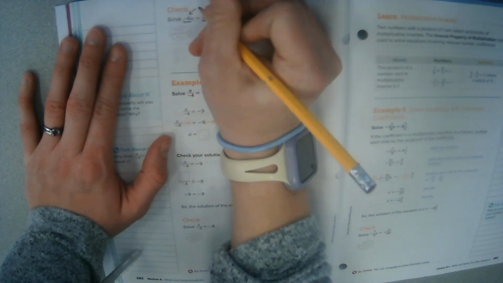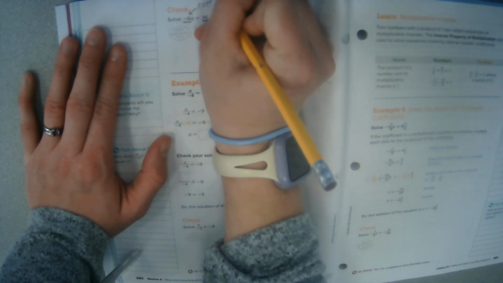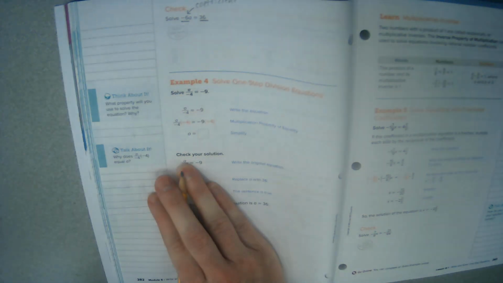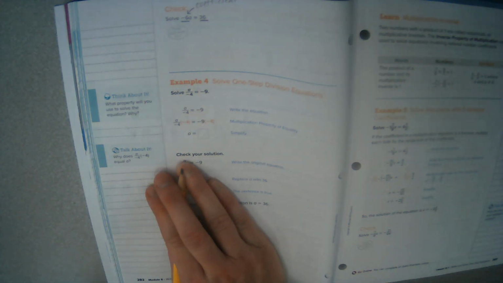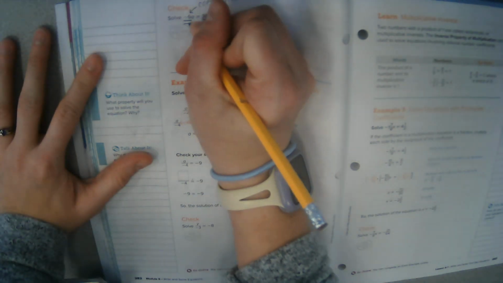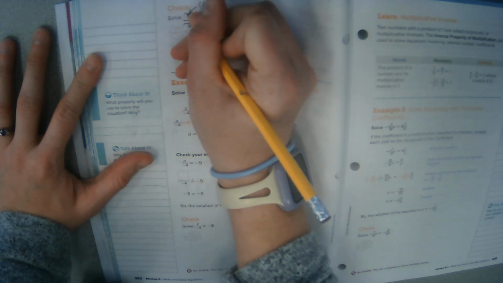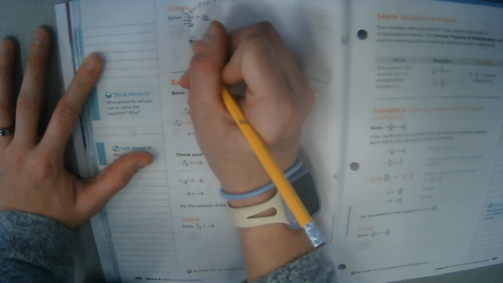No. The number in front of the letter is called the coefficient. So we have to divide both of these sides by the coefficient. What's our coefficient of a? Negative 6. And don't forget that negative. Excellent job. So negative 6 divided by negative 6, this becomes 1. 1a we write as a.